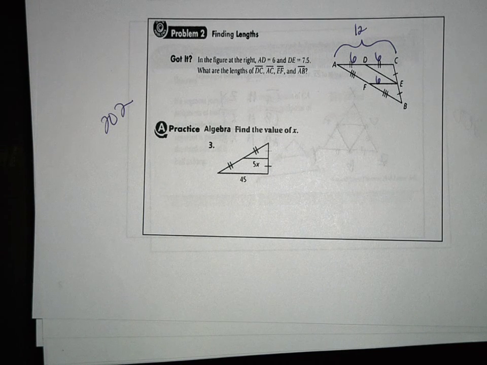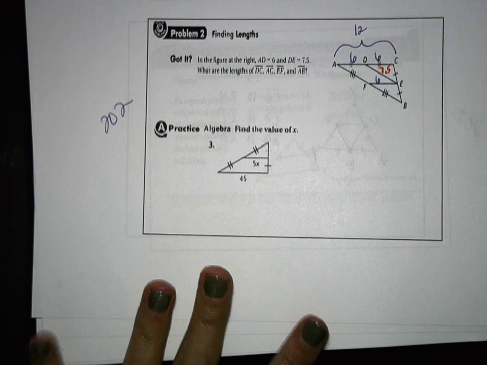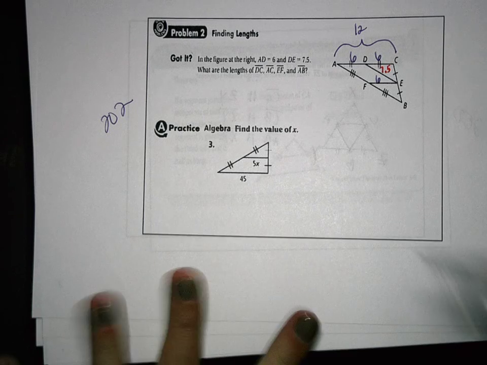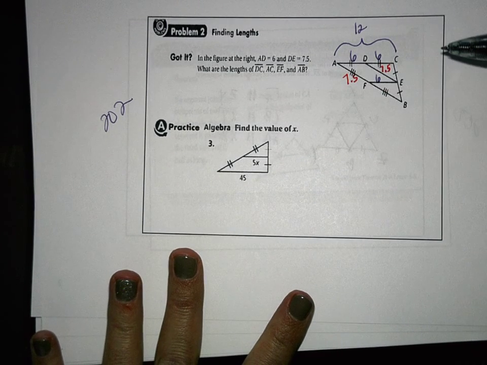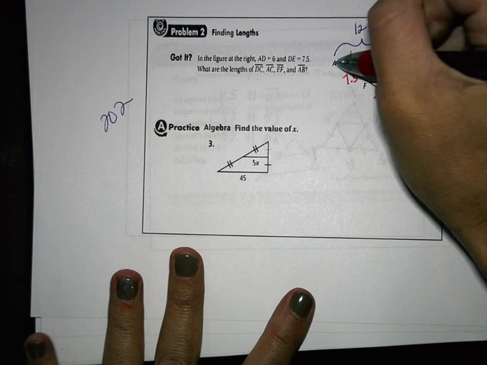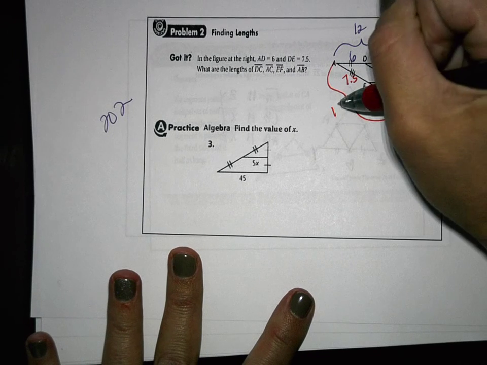All right. So now DE is 7.5. So DE over here is 7.5. Based on that information, what else do I know? Good. AF is 7.5. Good. FB is 7.5. And then I heard that AB is equal to 15. Okay.